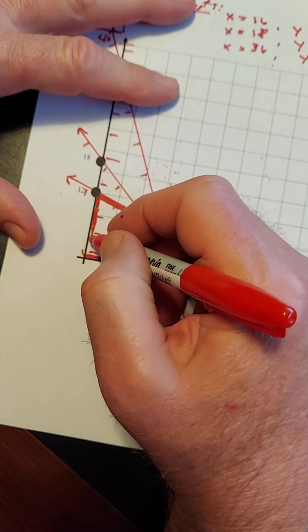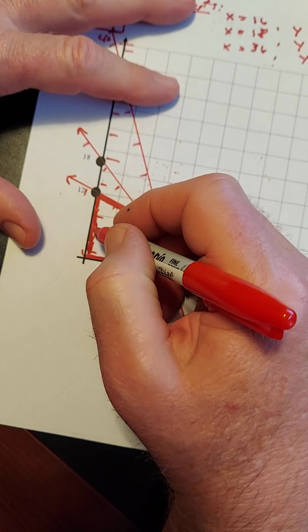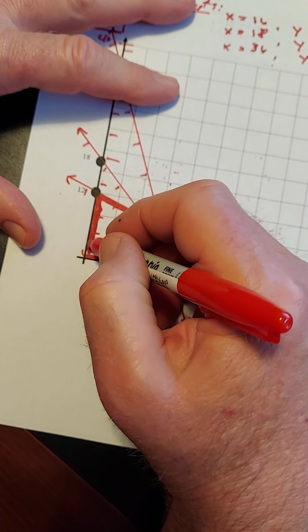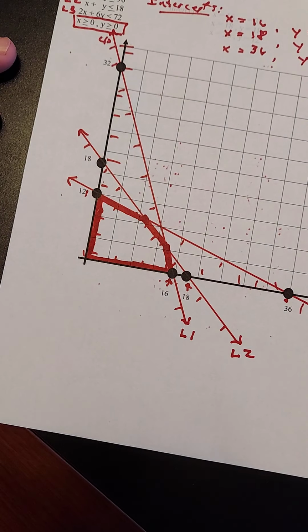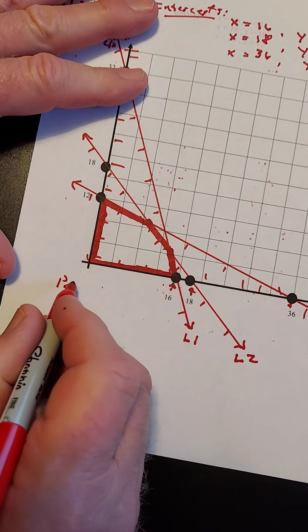Now, when you're doing yours, I assume you're probably doing everything in pencil. So my suggestion would be to darken those edges. Okay? And then some books actually call this a polygonal region.